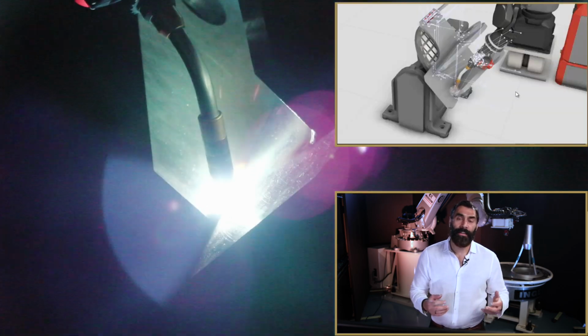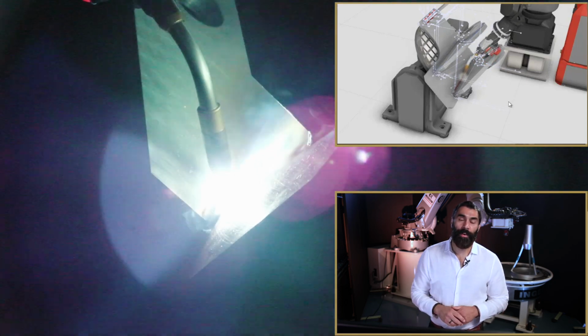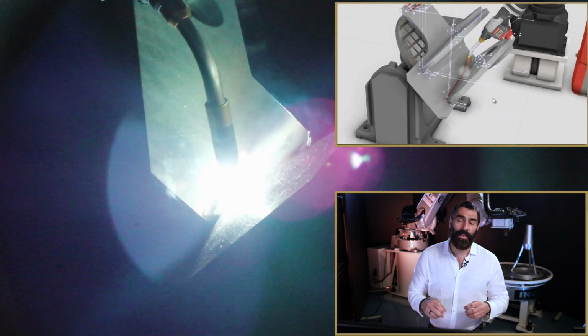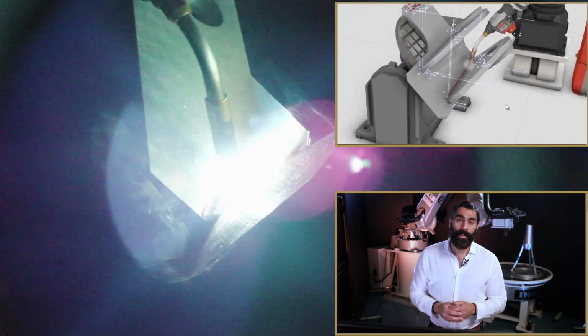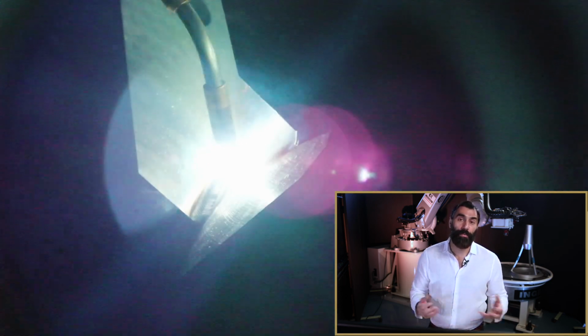The idea here being that the robot program that was generated off of a CAD model, which is in a perfect condition. In other words, the seam is going to be a perfectly straight line. But in reality, there's always going to be some discrepancies or distortions. This technology has the ability to compensate.